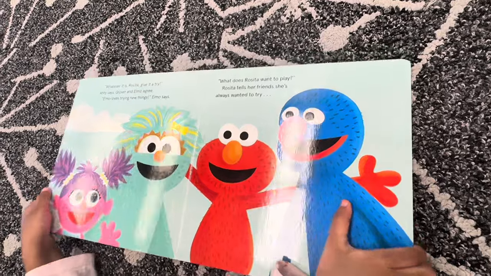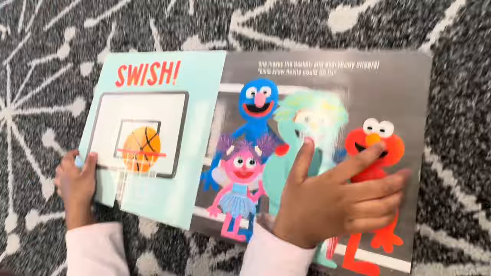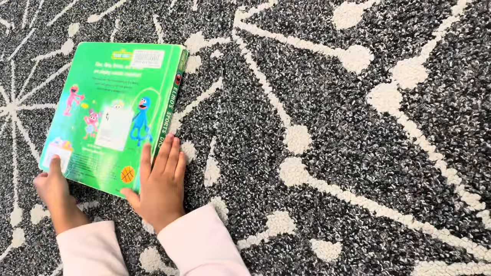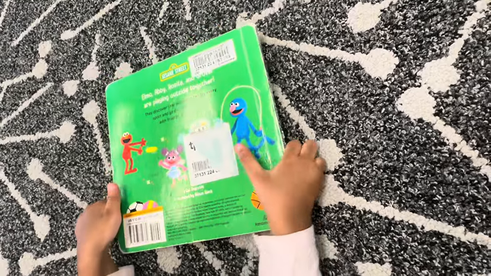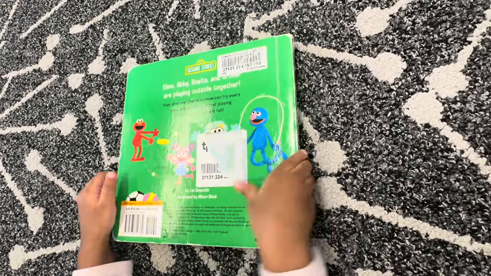The next page. Can you tell me? The end. The end. Thank you. The end. Thank you for reading. You're welcome.